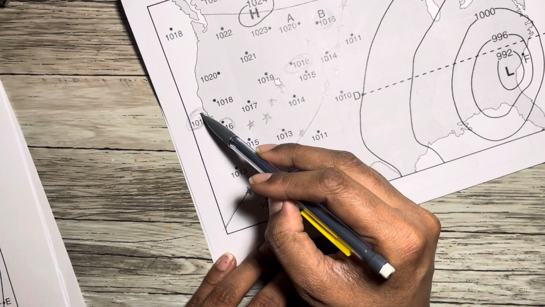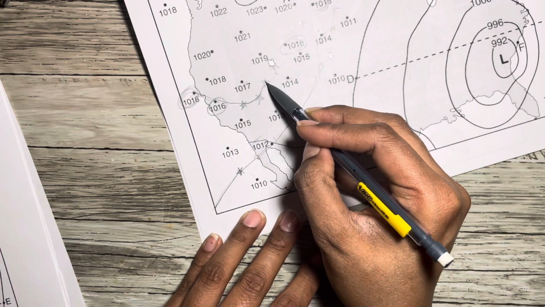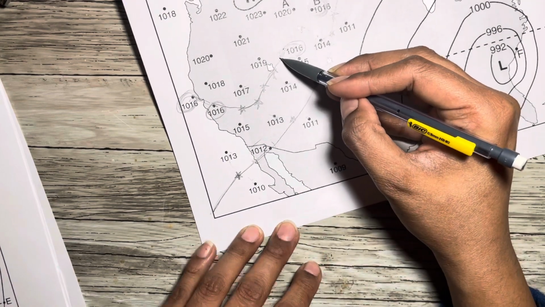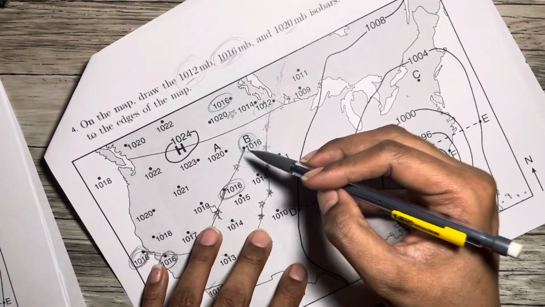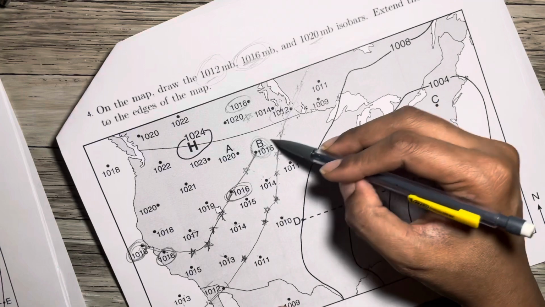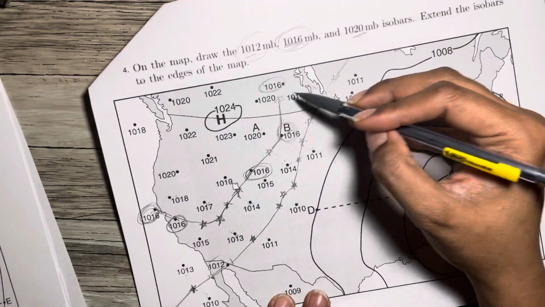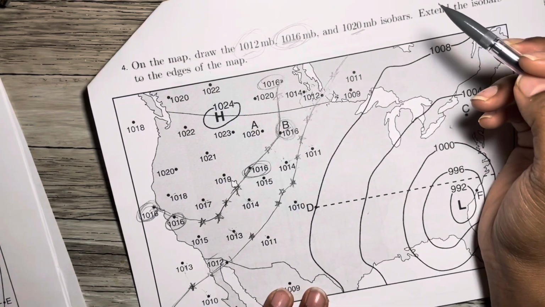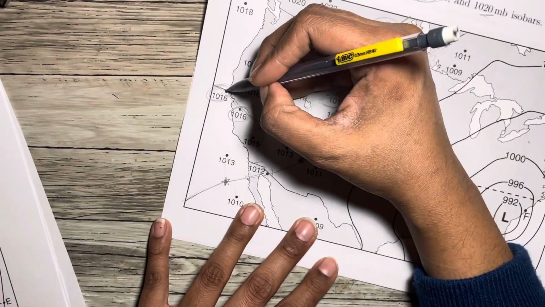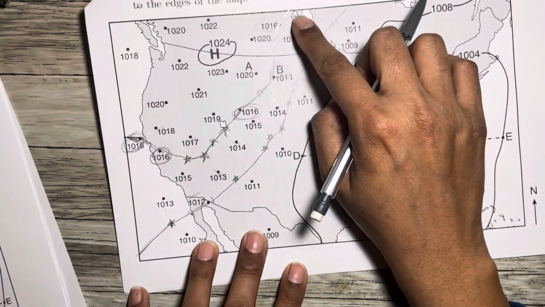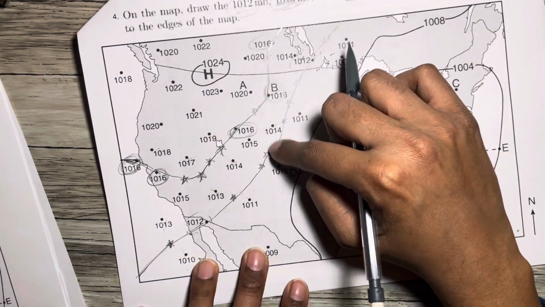So I'm going to connect this 1016 with this one. This line can connect to this star and then this star. And then this 1016 dot, go through the dots. The star right here and then this dot. And then careful not to cross over the 1012 line. I can connect to this star right here, and then I can connect to this 1016 dot. Now I can't just leave my line like this. I have to connect to the edges of the map as well. And there you have it. That's my 1016 line. That's my 1012 line. I'm not going to cross my lines ever.